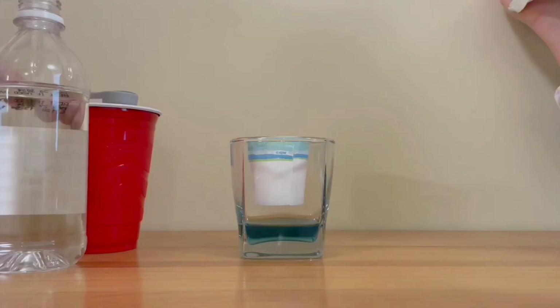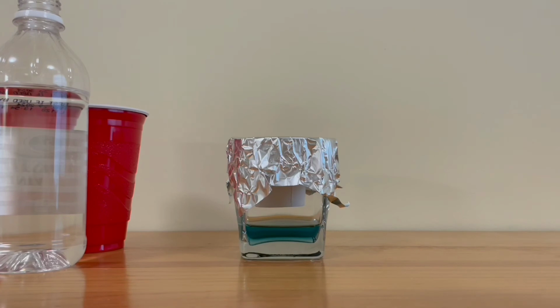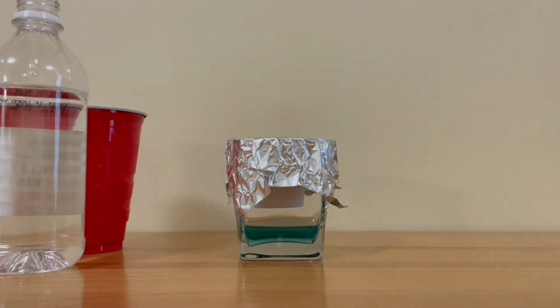Here's a video of one of the trials we ran, and as you can see, we cover it instantly, and you begin to see the color of the pH indicator get slightly lighter and a more green color, and the longer that this cup is covered, it becomes greener and greener because the more CO2 that's dissolving and then the more CO2 that's breaking down in the water to make it more and more acidic and more hydrogen ions being added to the solution.